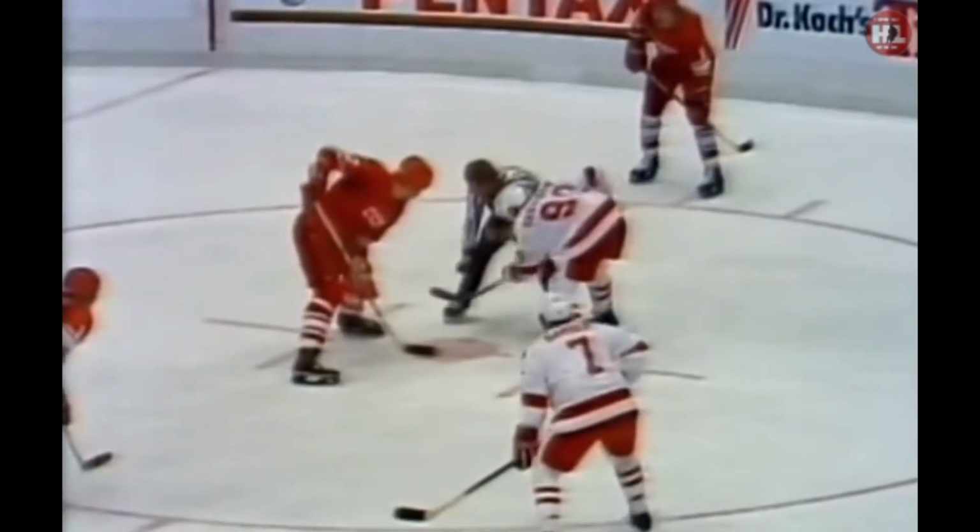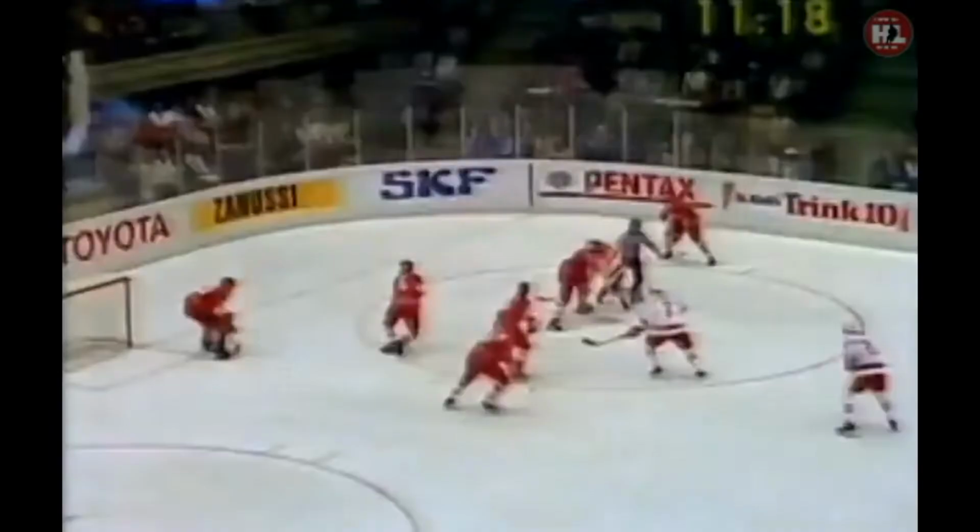The goal scorers, Shepelyev and Hartsburg, a 1-1 tie in the first period in Helsinki, Finland. The Soviet Union against Team Canada. Now the Soviets, Lukshov on the left side, trying to get the pass in front to Trotsevsky. That failed, and Canada comes back into the game.